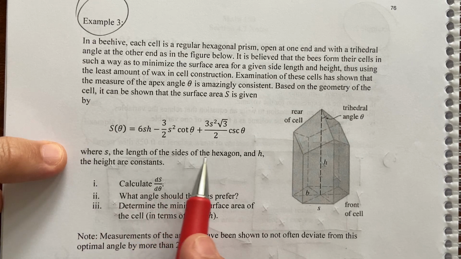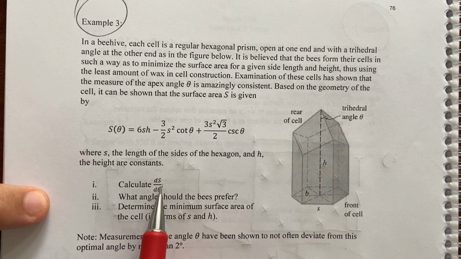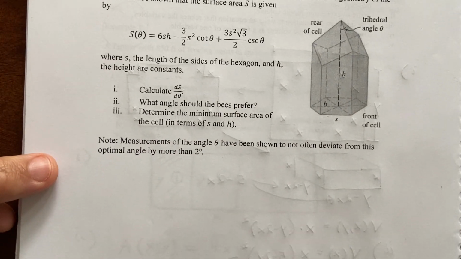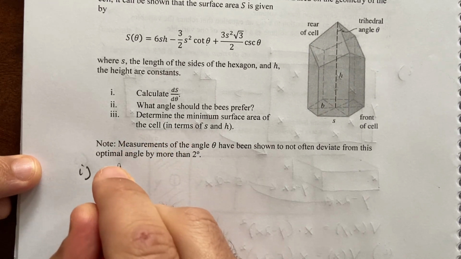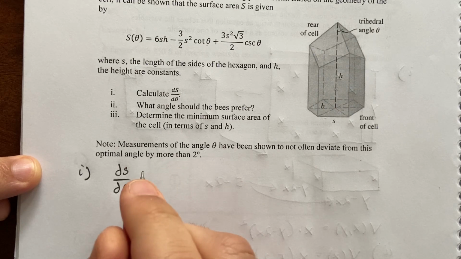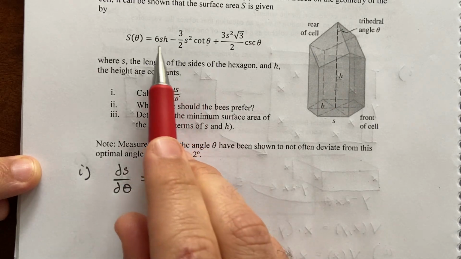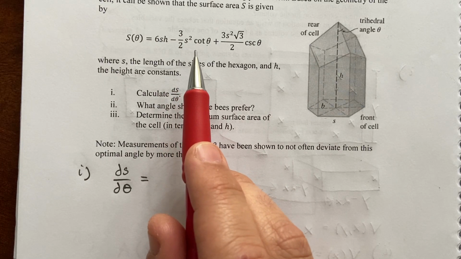So S and H are defined over here. We're supposed to calculate dS d theta. Okay. So for part 1, dS d theta. So I'm going to look here and just go down the line and take the derivative accordingly.